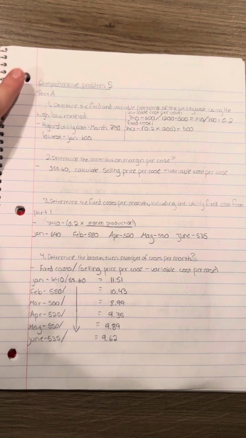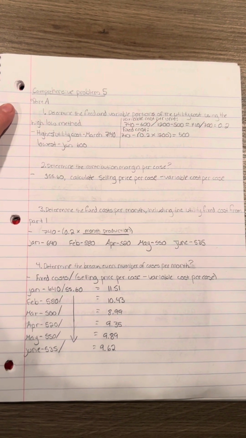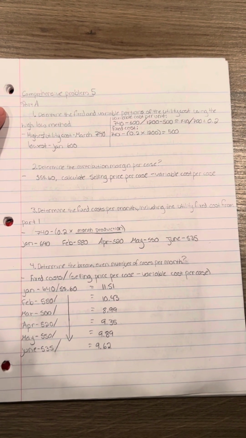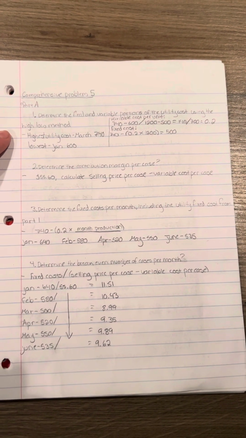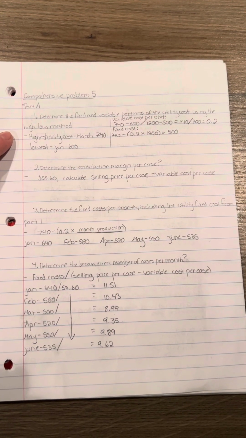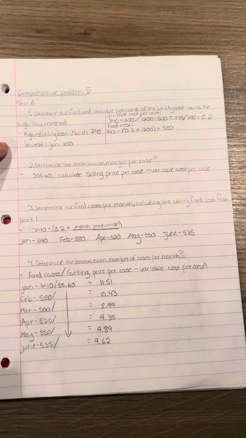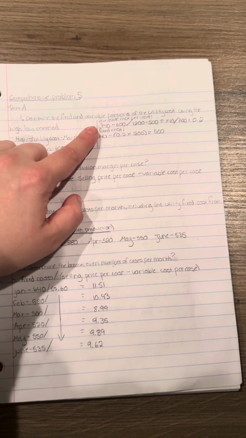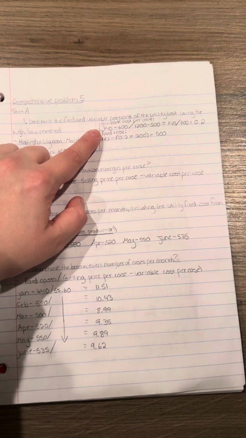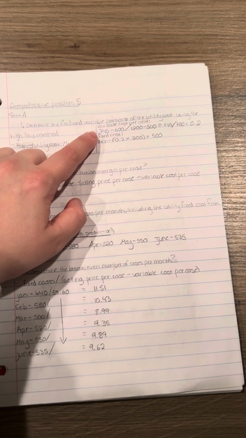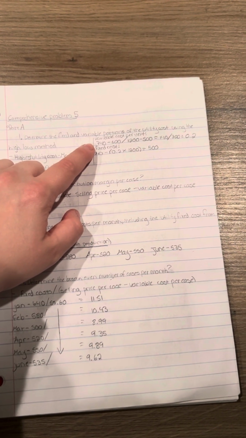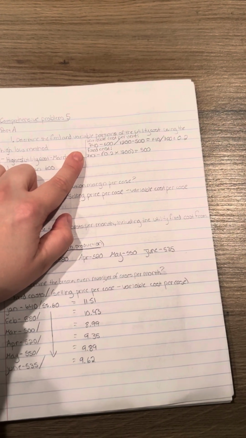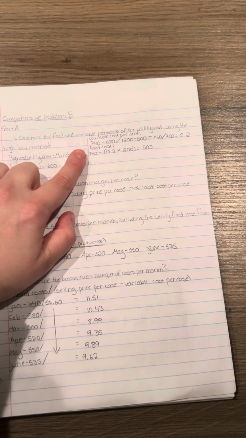Comprehensive Problem 5, Part A. Determine the fixed and variable portions of the utility cost using the high-low method. So you take the highest utility cost of March, 740, and the lowest of January, 600. Then you take the variable cost per unit, which is 740 minus 600 divided by production 1200 minus 500, and that equals 0.2. Then you get the fixed cost, 740 minus 0.2 times 1200, which is 500.